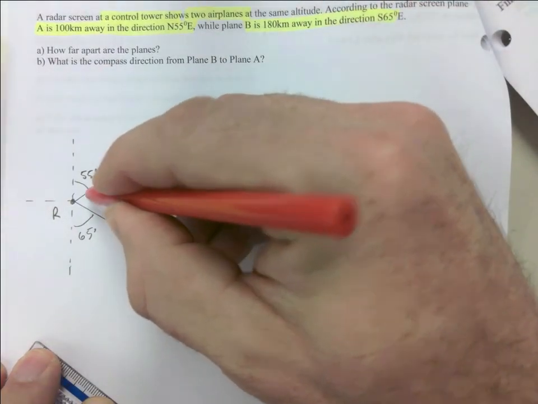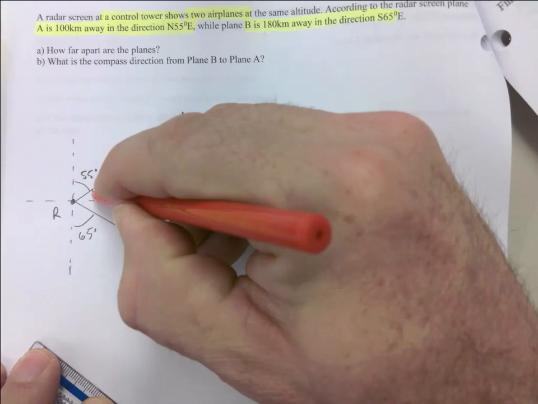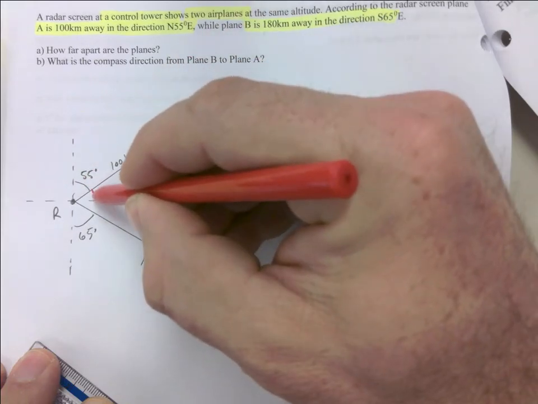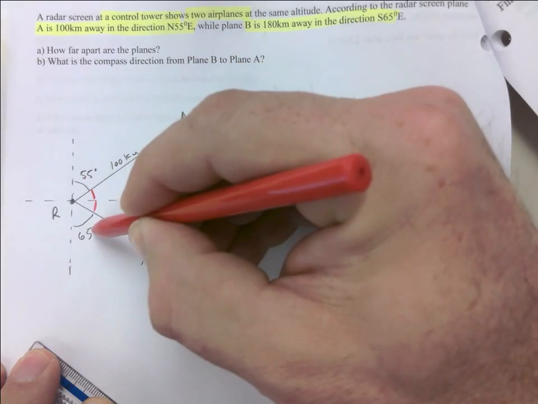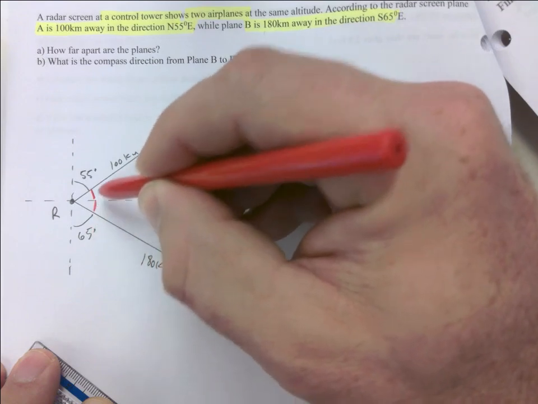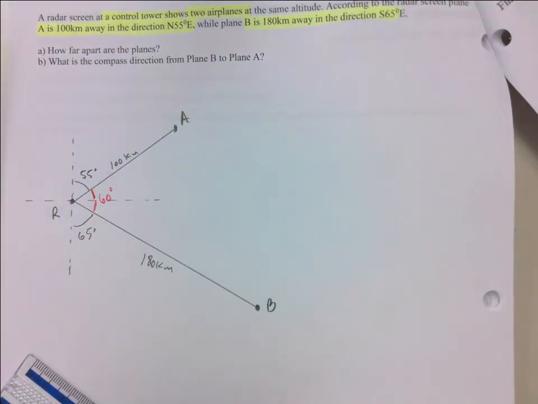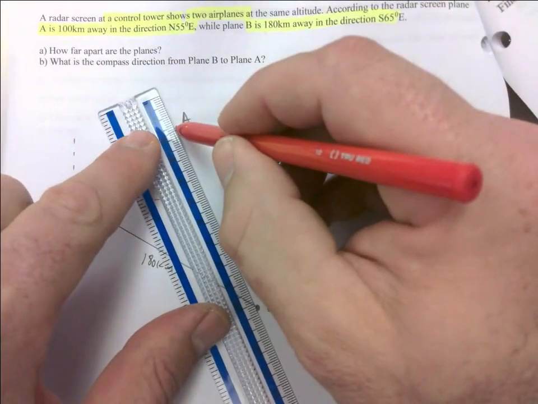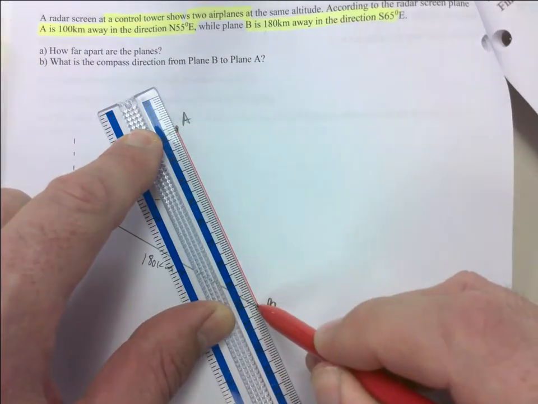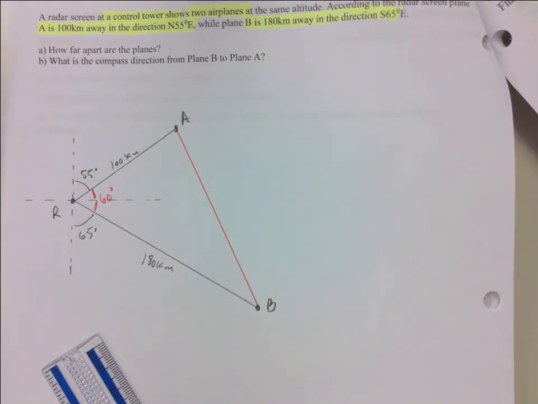Some of you found this: you go 90 minus 55 to find that little bit, and you go 90 minus 65 to find that little bit, and then you add it up. That's fine. Regardless, you get 60, okay? And this is basically here. This would represent the distance between the planes, right? The direct distance. So that's a good interpretation.